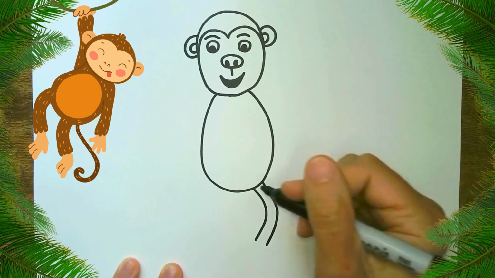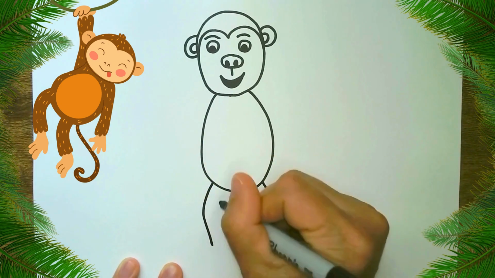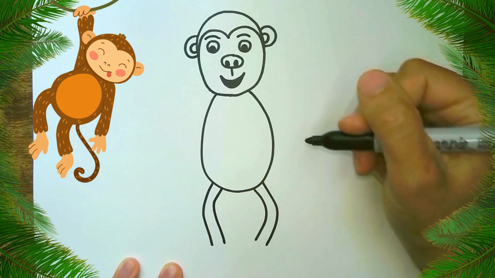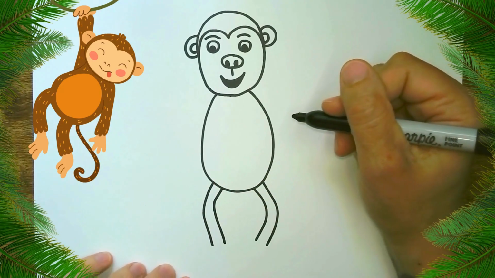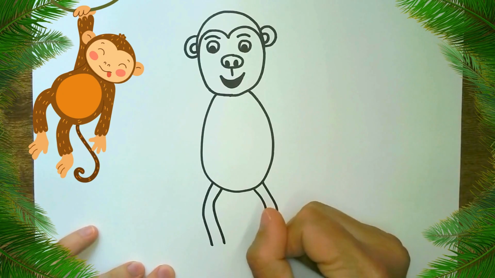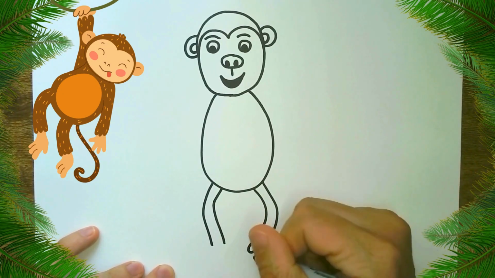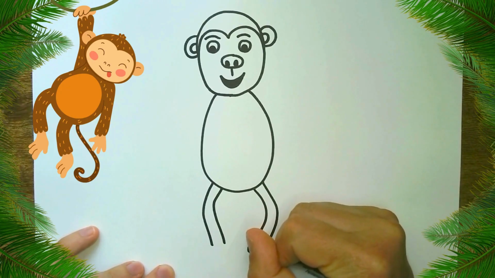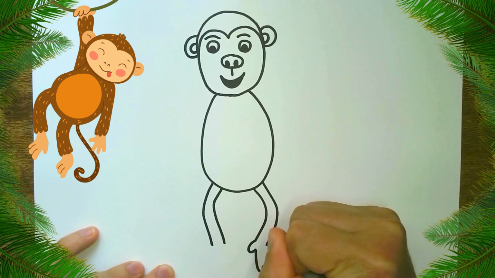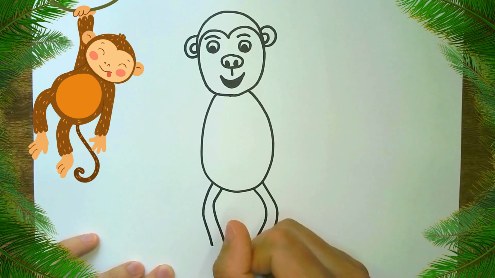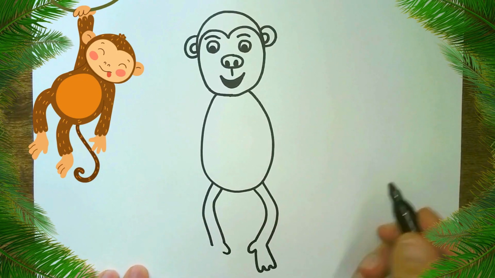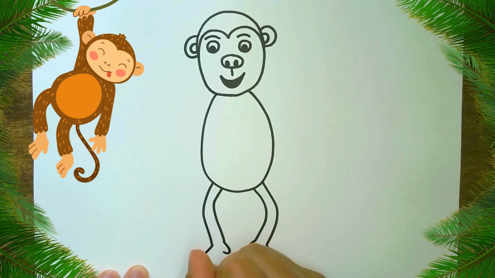So I'm going to do 1, 2 curved lines, 1, 2 curved lines down. And monkeys kind of have almost human looking feet, but they have longer toes. So I'm going to do a little curve for his toe and then do some wiggly lines for the rest of his feet.